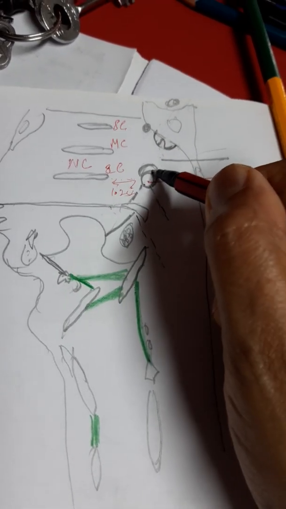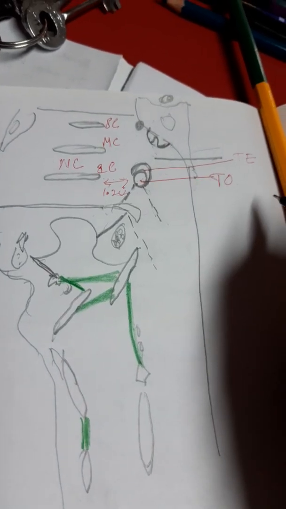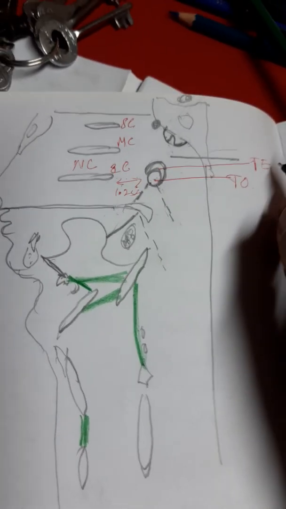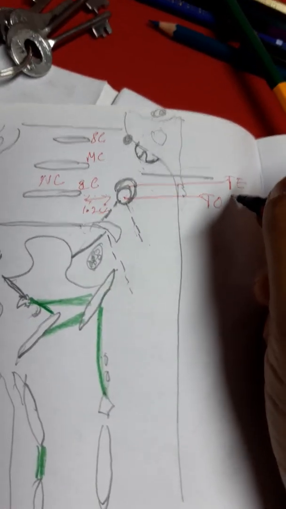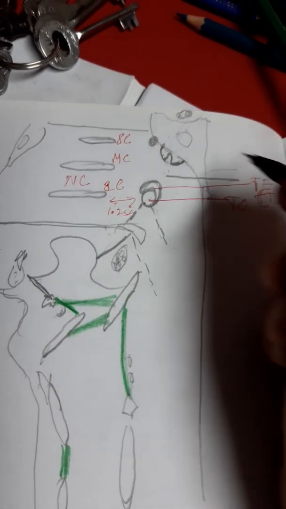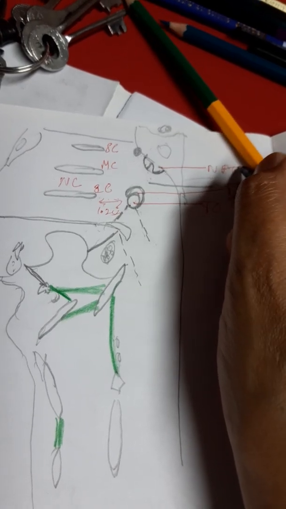Now this bulge that you are seeing is called the tubal elevation. It is produced by lymphoid tissue present here, which is called the tubal tonsil. Now this is called nasopharyngeal tonsil.